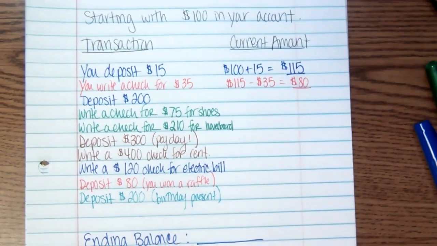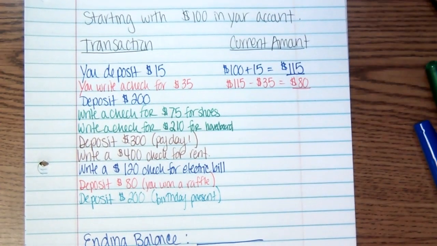Okay, let's talk about balancing our checkbooks, figuring out how much money we have in our account as we're writing checks and depositing money, paying bills, getting birthday gifts, things like that. So we're going to talk about different types of deposits and different types of withdrawals or subtractions that we're going to do out of our account.